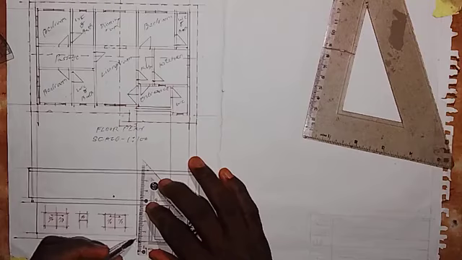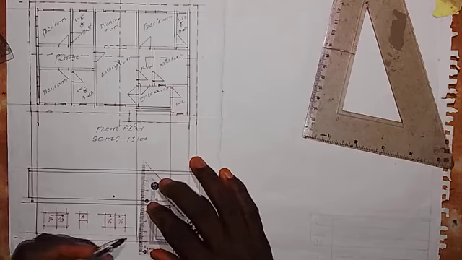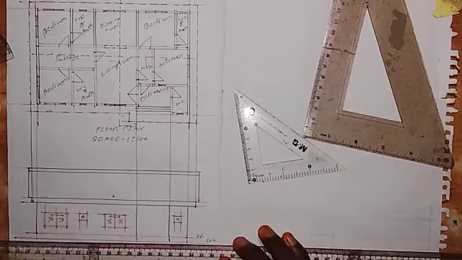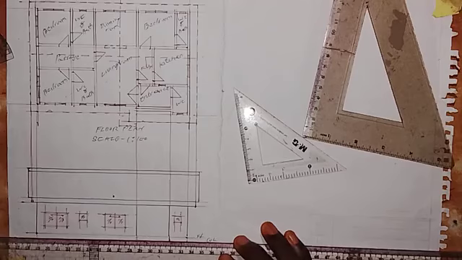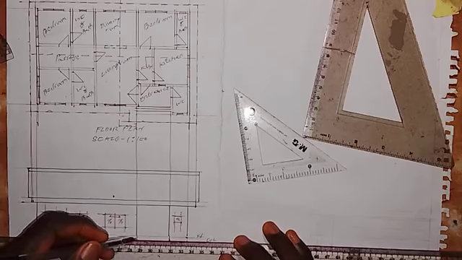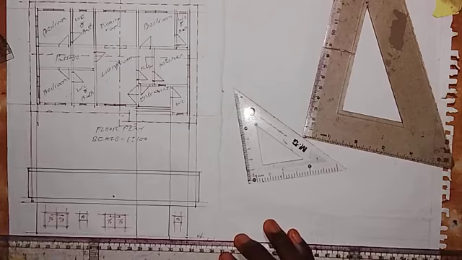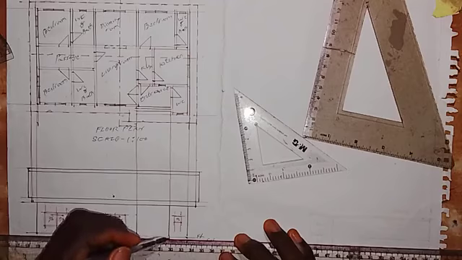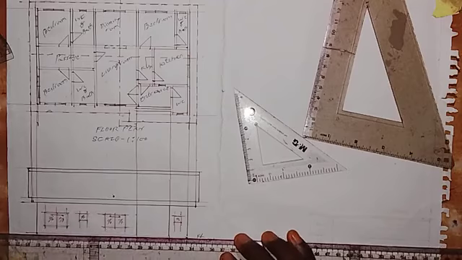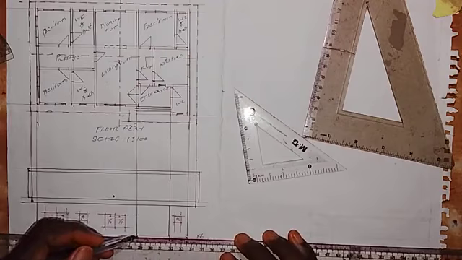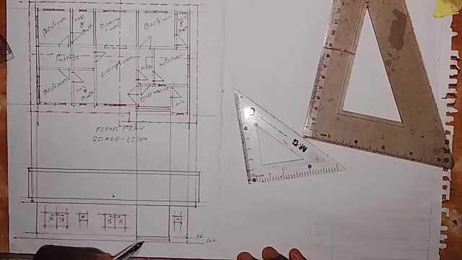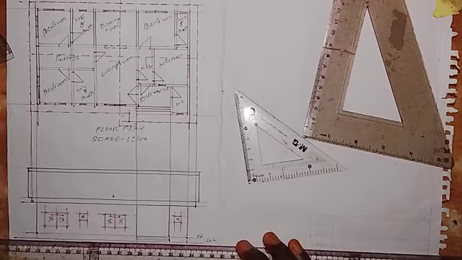We take 2 millimeters from here up, and then we also take another 2 millimeters like this. So we draw a horizontal line here from here to here, and then coming up here, we also draw a horizontal line like this. This line is a thick line. So the steps that we have here are 1, 2. That's the steps that we have there.